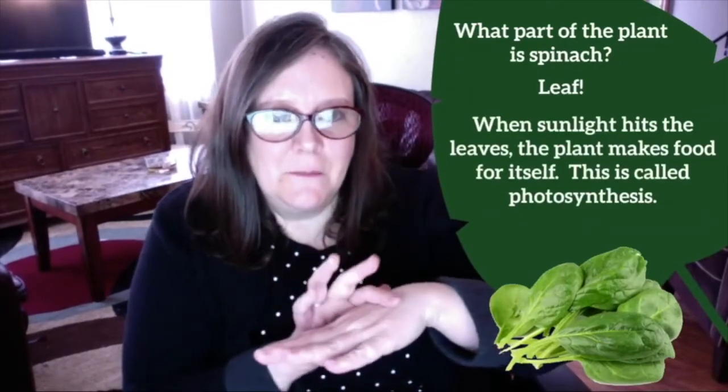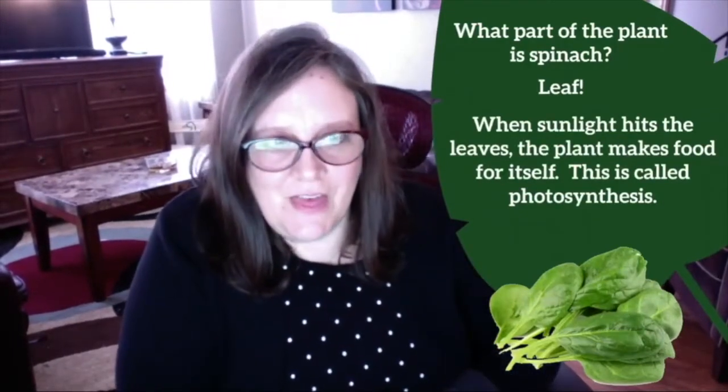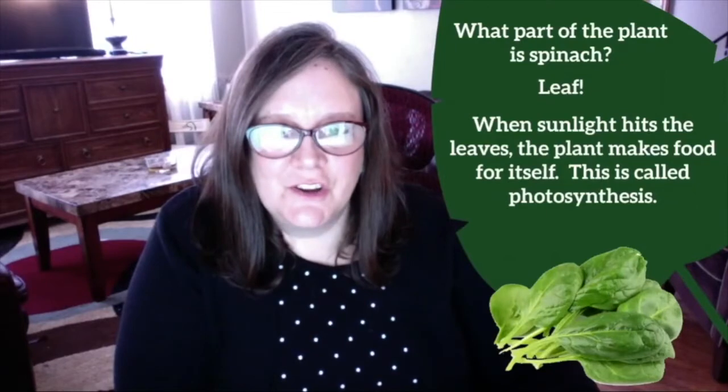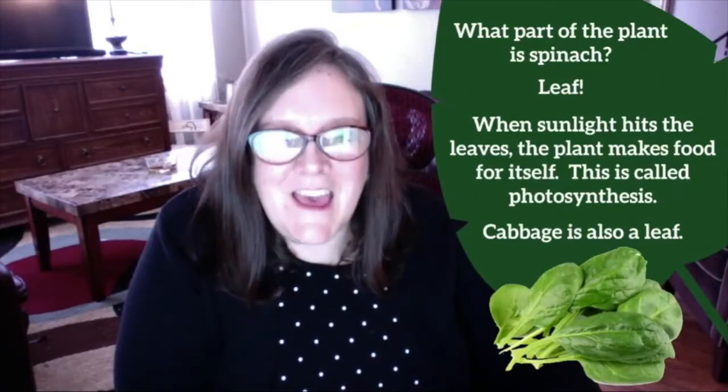So let's find out some information about leaves. So when sunlight hits the leaf, the plant can make food for itself, and that is called photosynthesis. And that means it uses the sunlight to turn energy into sugar. Cabbage is also a leaf vegetable. And can you think of any more besides cabbage and spinach? I'm thinking of one that I love to eat. It's called kale. And I know that lots of little animals like bunnies and squirrels and things also like to eat kale. It's very, very healthy.